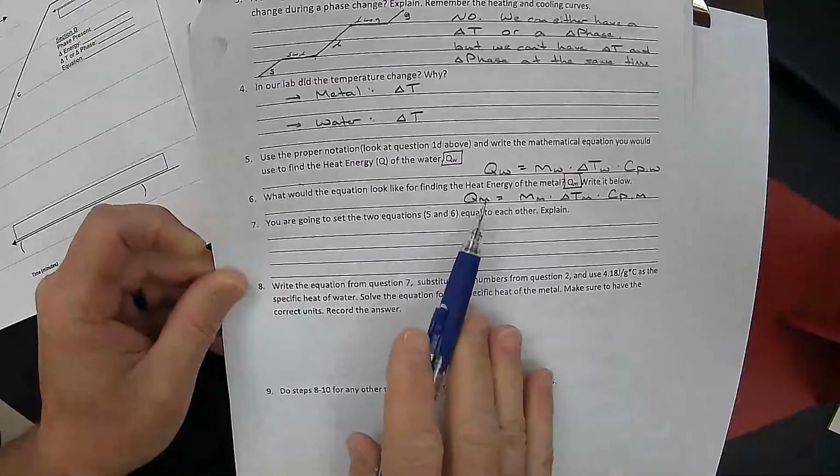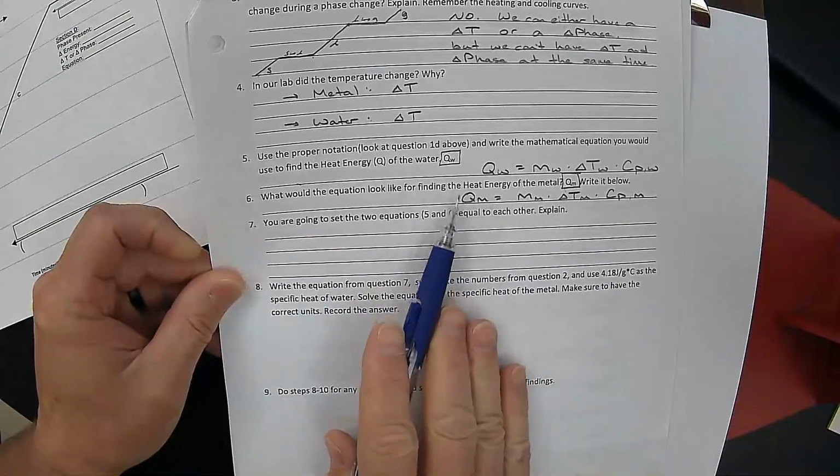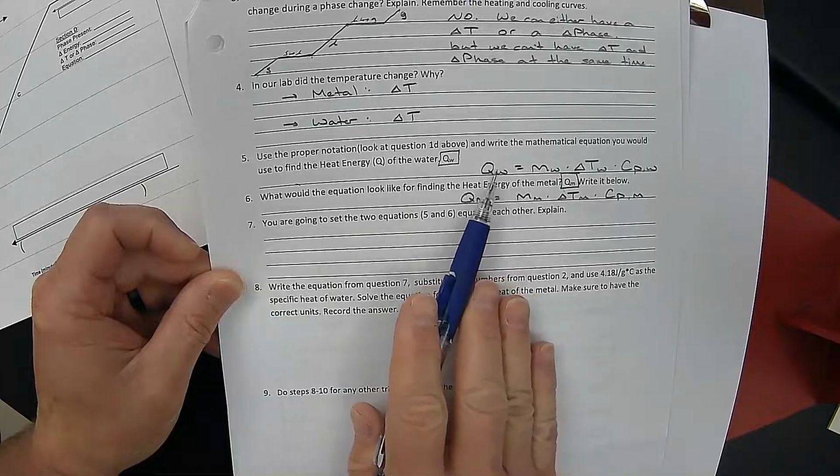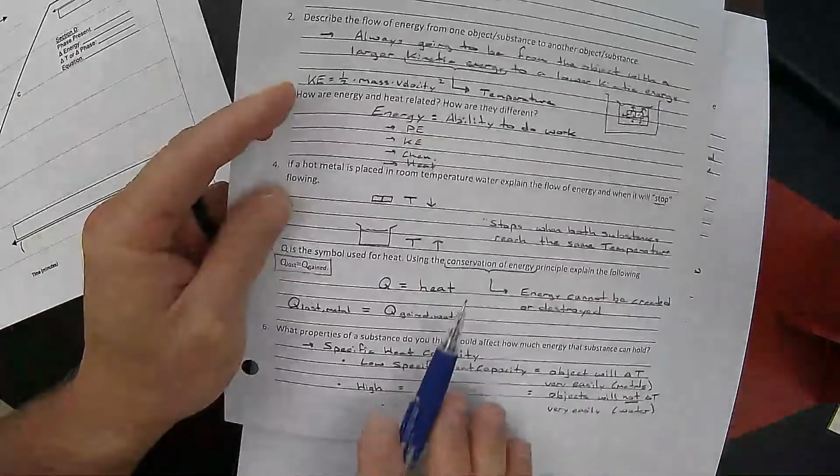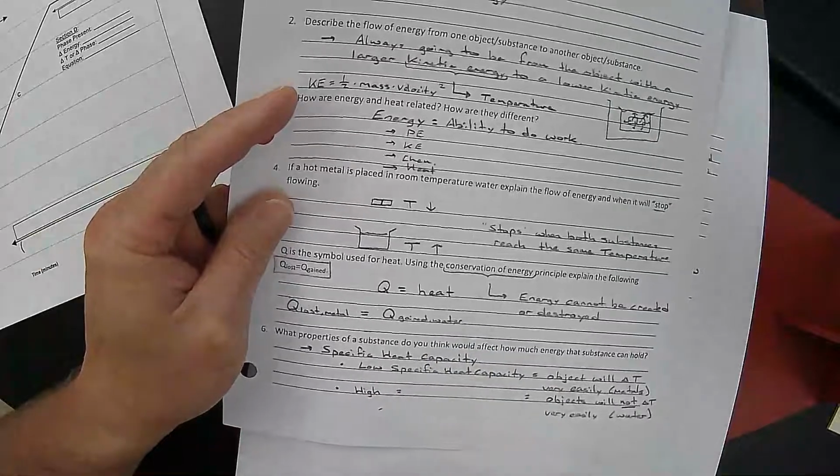These two must be equal. So that's what we're looking at right here, where the amount of energy that's being given away by the metal has to be equal to the amount of energy absorbed by the water, based off the conservation of energy.